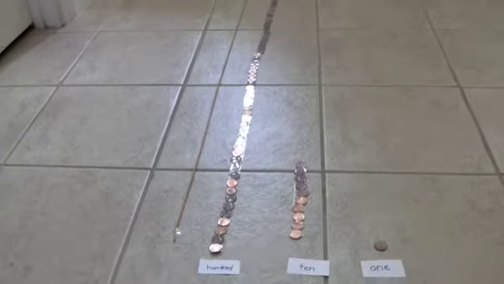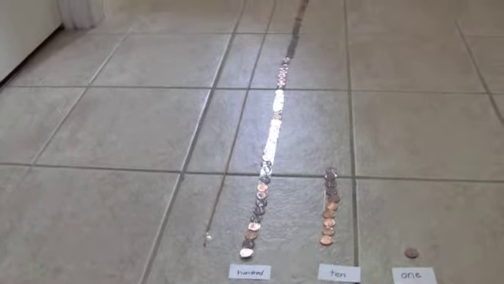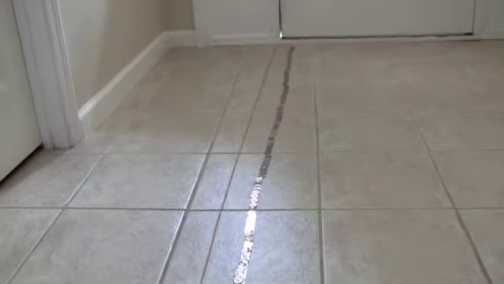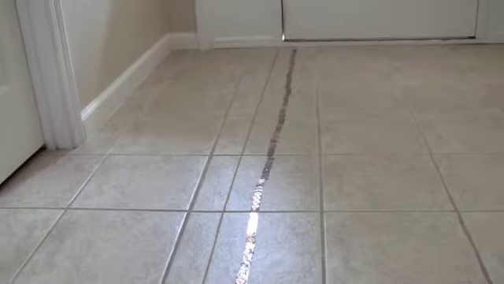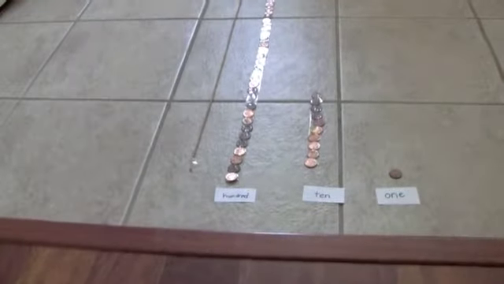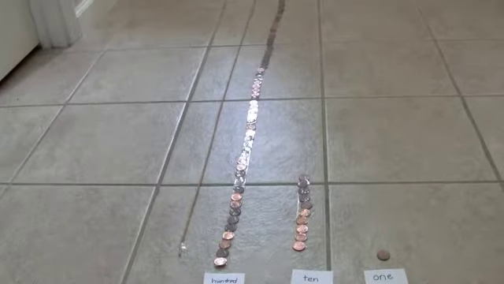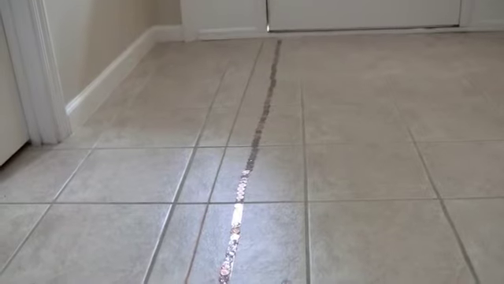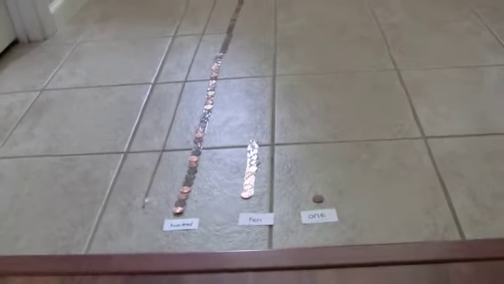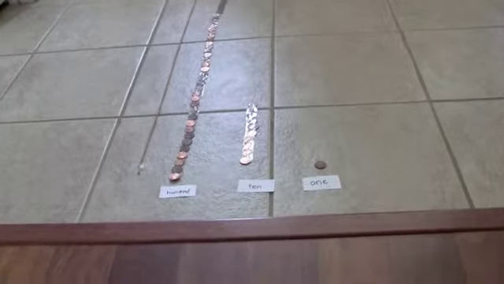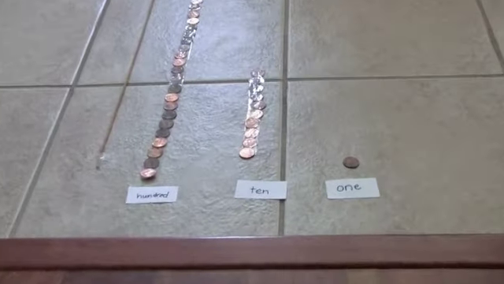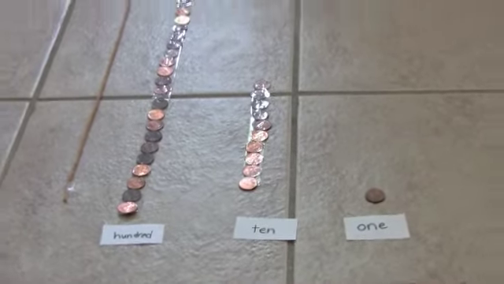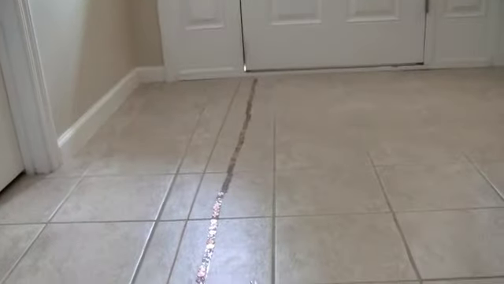So you may notice the piece of string that's taped beside the row of 100 pennies. What you can do if you're doing this at home is to cut a piece of string the length of your 100 pennies, and then cut out 9 more so that way you have 10 pieces of string the length of 100 pennies. If you put that piece of string end to end, you would be able to see how long a row of 1,000 pennies is. Wow, look at how big the numbers grow from 1 to 10 to 100 and then 1,000.